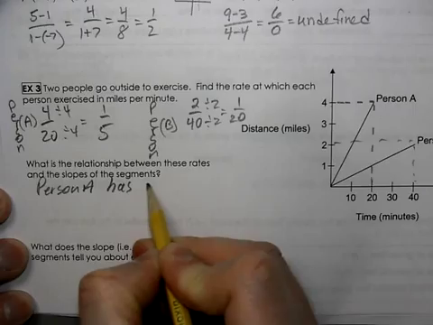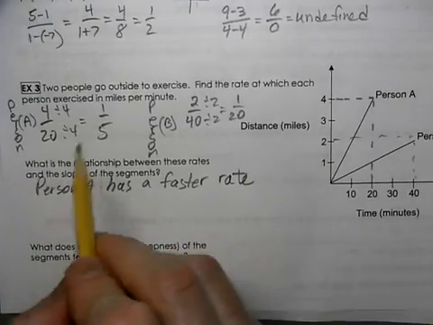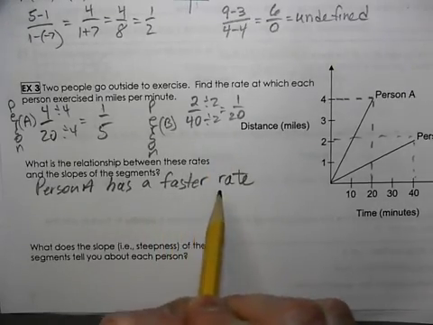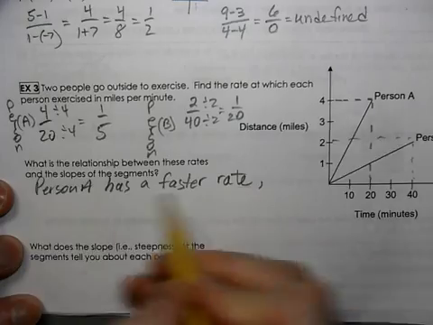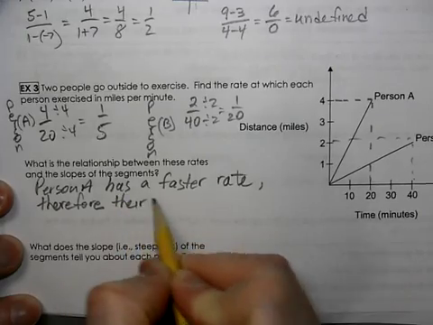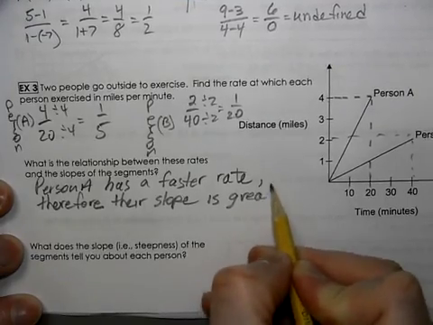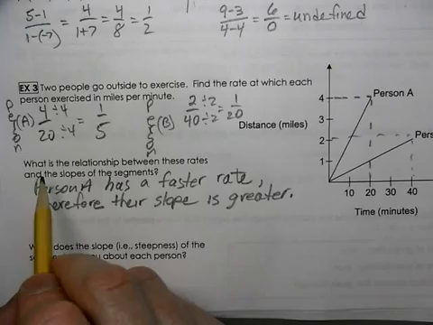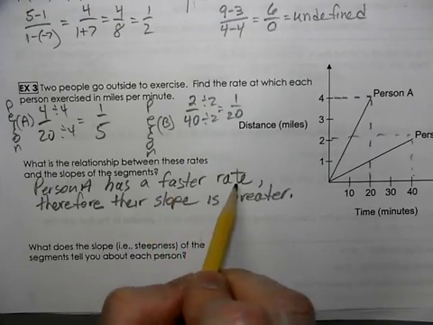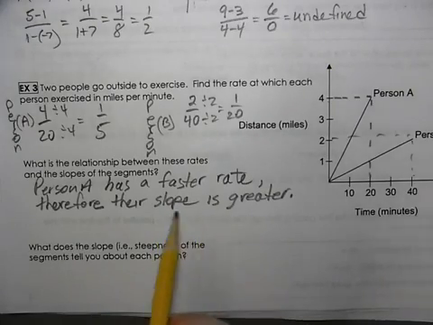Person A has a faster rate. The 1/5 is a larger number than 1/20, so it's considered a faster rate. Therefore, their slope is greater. So we're going to compare the rates and the slopes. So if it's a faster or a larger number, that gives you a faster rate. Therefore, their slope is greater.